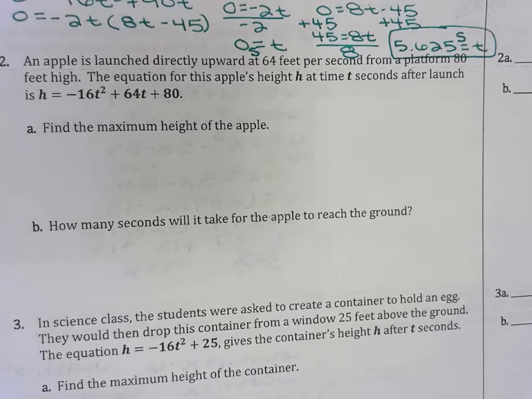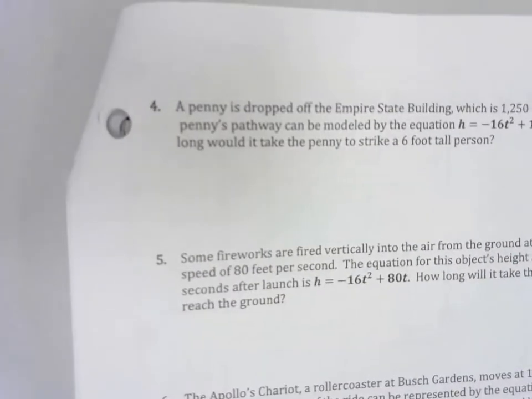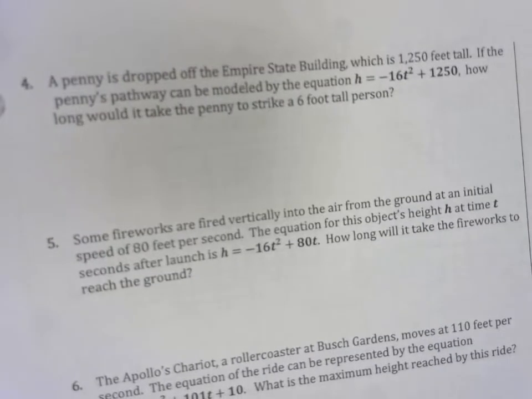Okay, let's look at another one. Flip it to number 4. A penny is dropped. We're taking a lot of notes today, but that's okay. We're just going to get through them. A penny is dropped off the Empire State Building, which is 1,250 feet tall. If the penny's pathway can be modeled by the equation h equals negative 16t squared plus 1,250, how long would it take the penny to strike a 6-foot tall person?